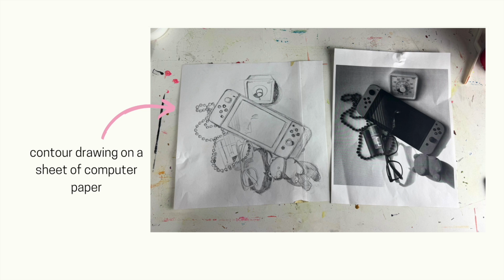Now I want to create my drawing so that I can then transfer it onto my surface. You may not choose to do this. If you don't, that's totally fine. This is what I prefer to do because I get nervous about making mistakes when I'm placing the objects and blocking in. So I like to have these guides.